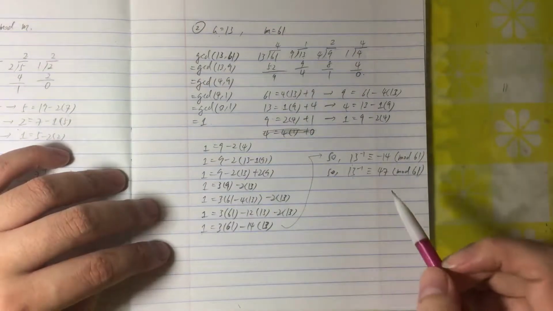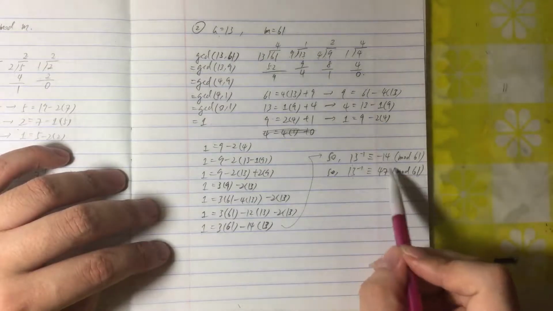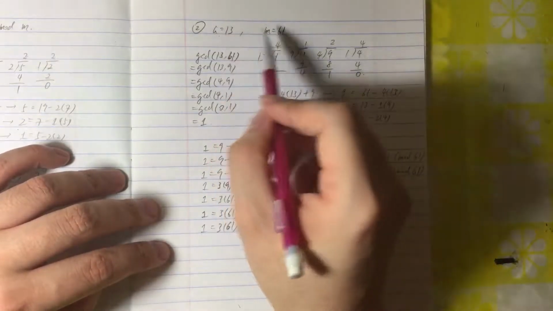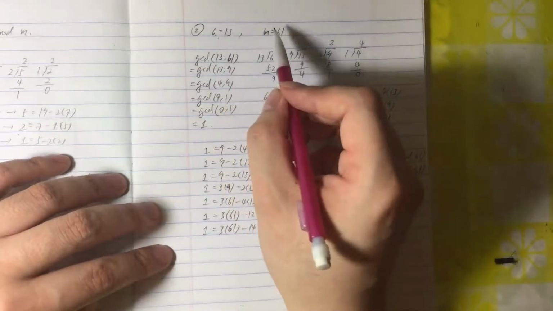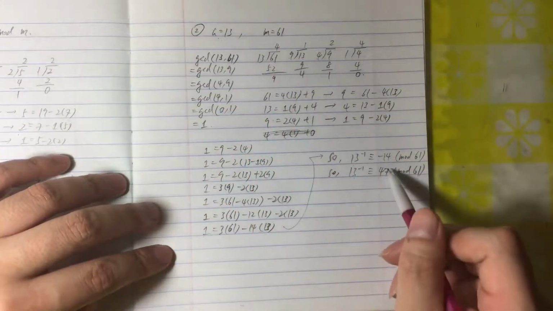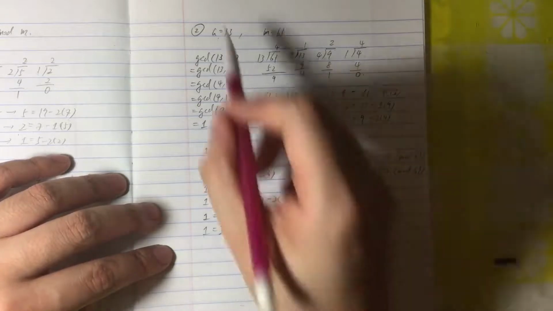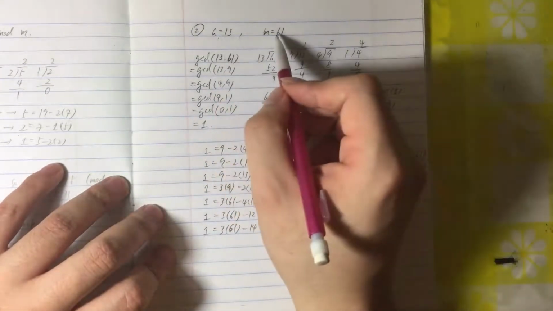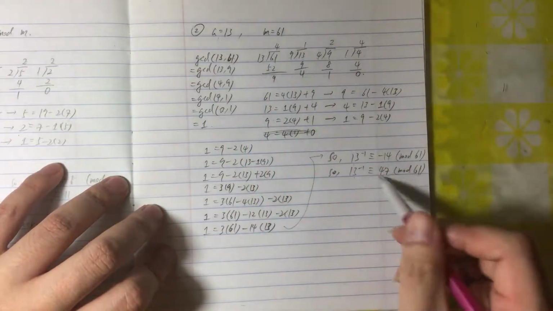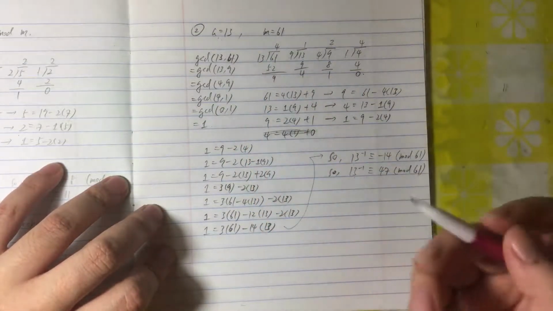If we want to check the answer, we can take 47 times 13, then divide by 61. If the remainder is 1, then 47 is the inverse of 13 mod 61.